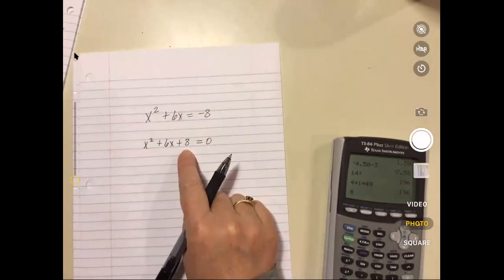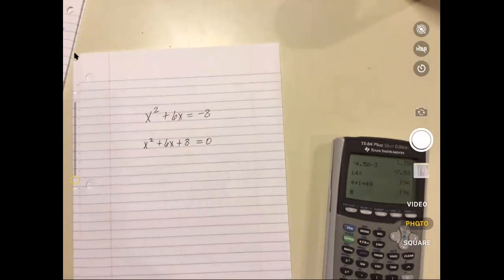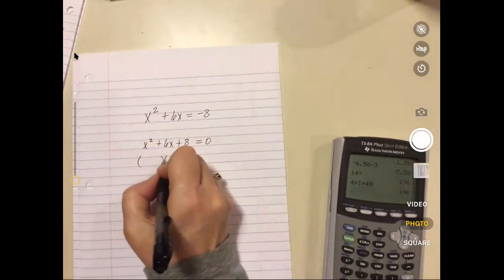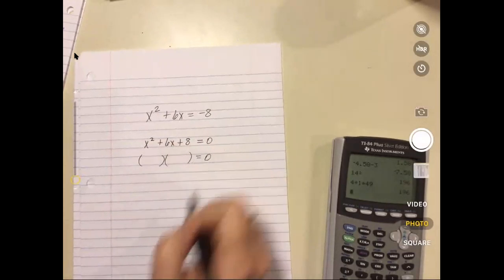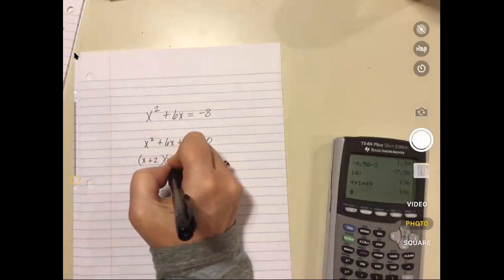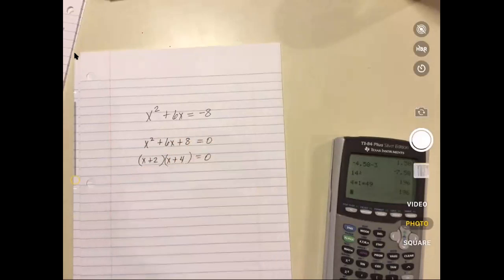Some things don't factor. They're not nice, easy numbers to work with. But 8, can you think of things that multiply to 8 and add up to be 6? 2 and 4. X plus 2, x plus 4.